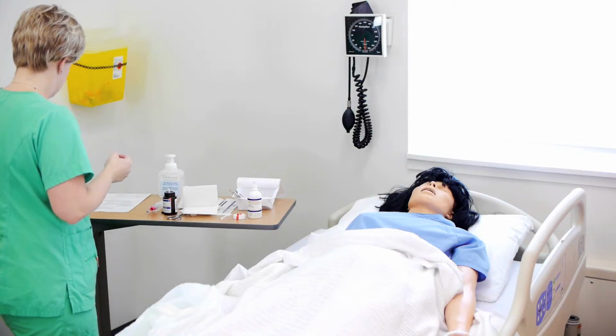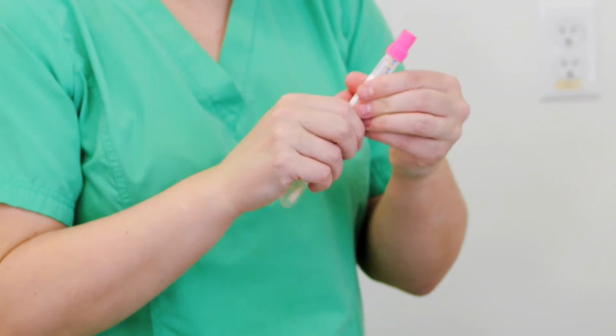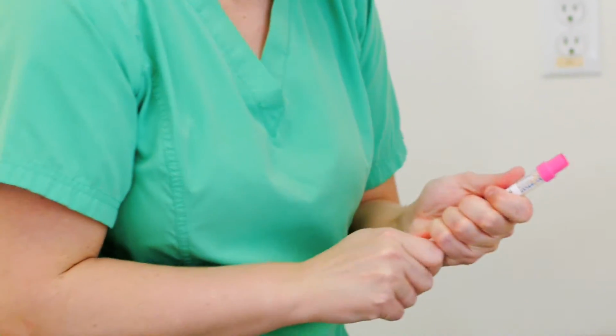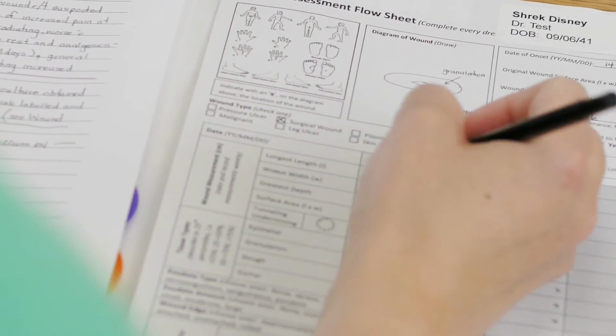Label each specimen tube and verify information in front of the patient. Make a notation on the label if the patient is receiving antibiotics. Document if you administered any pre-procedure analgesia.